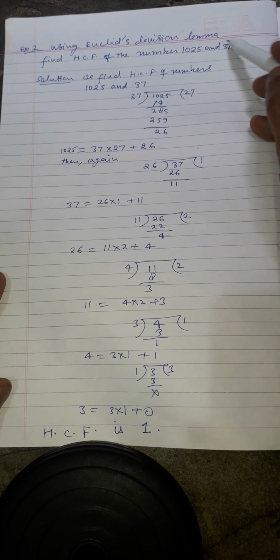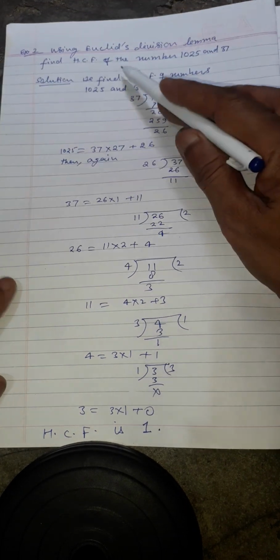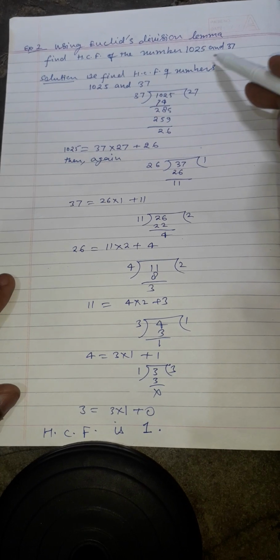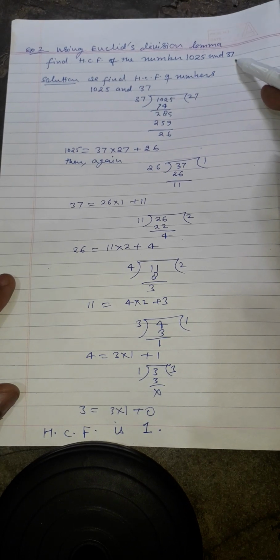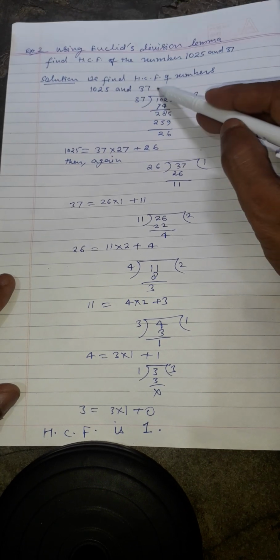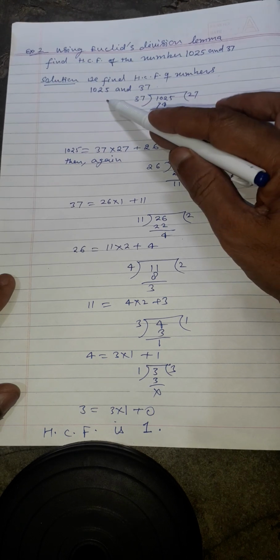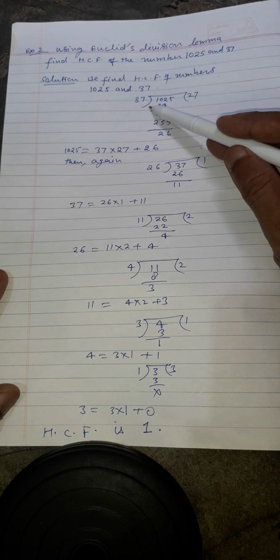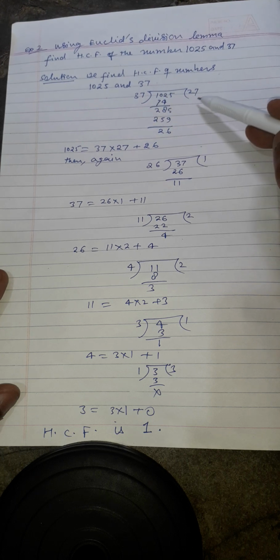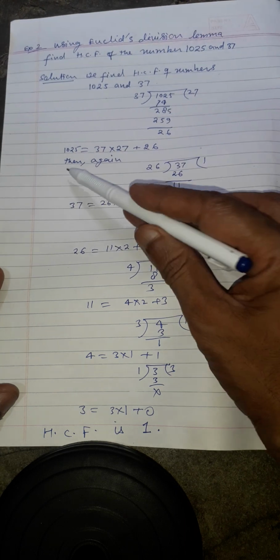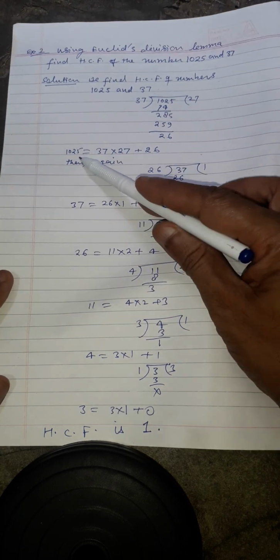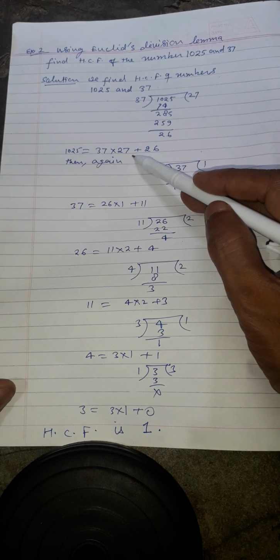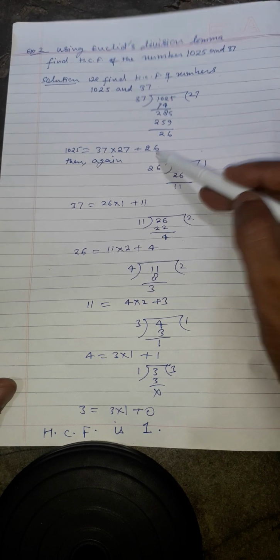Using Euclid division lemma, example number 2, find the HCF of the numbers 1025 and 37. When we divide by 37, the quotient is 27 and the remainder is 26. By the lemma, 1025 is equal to 37 into 27 plus 26.